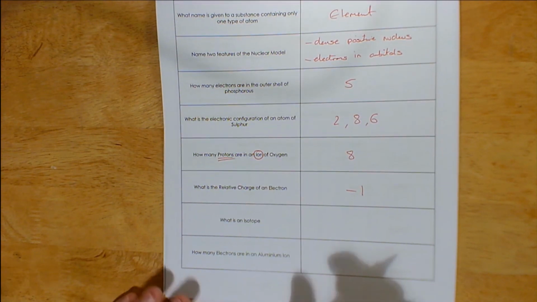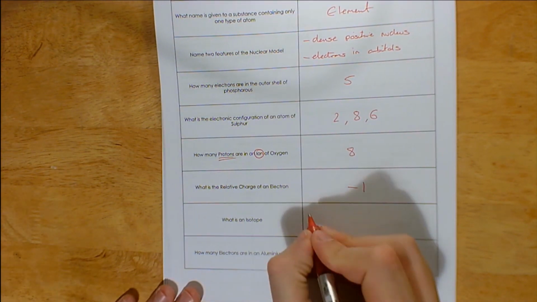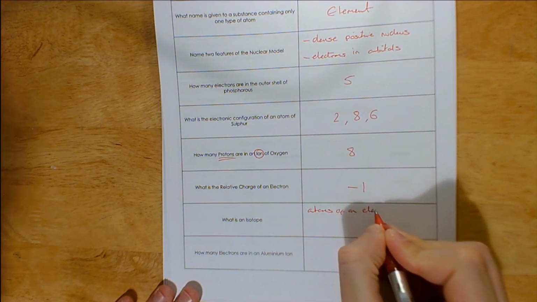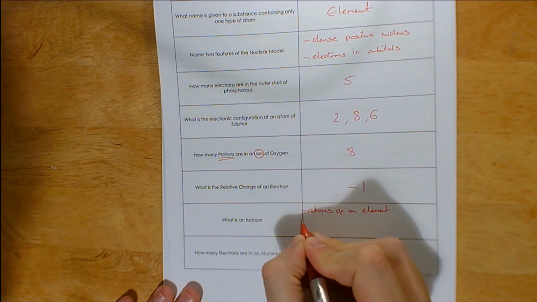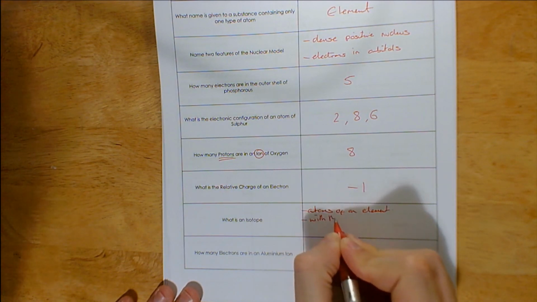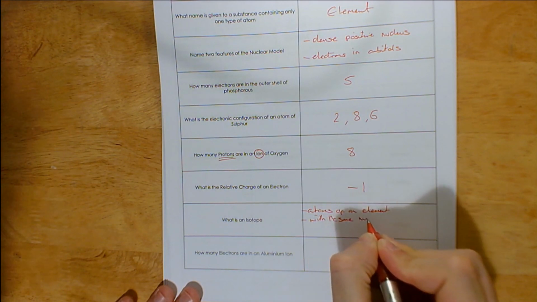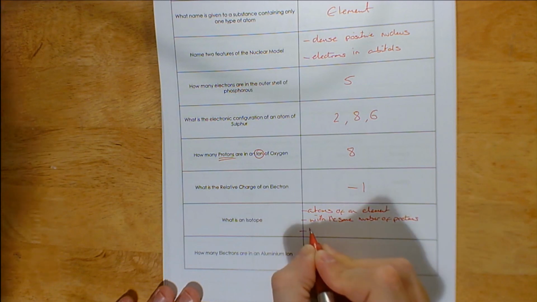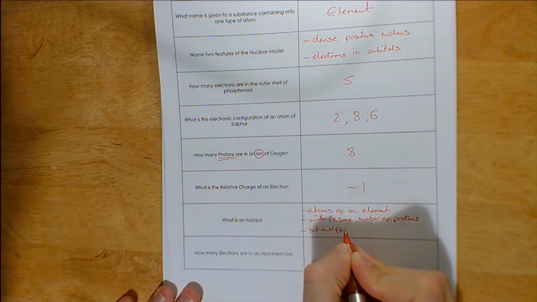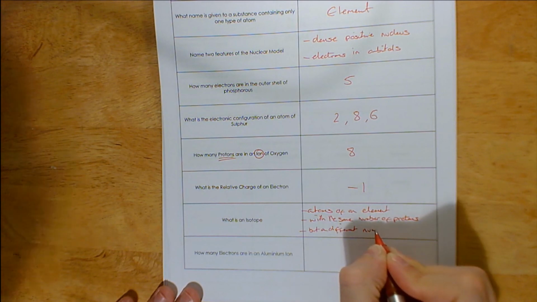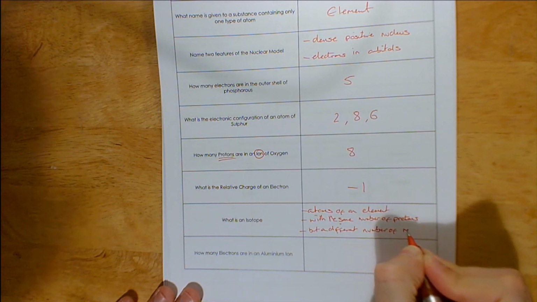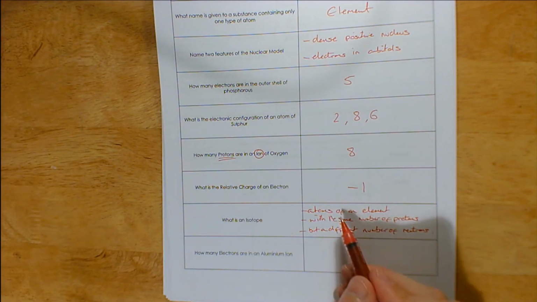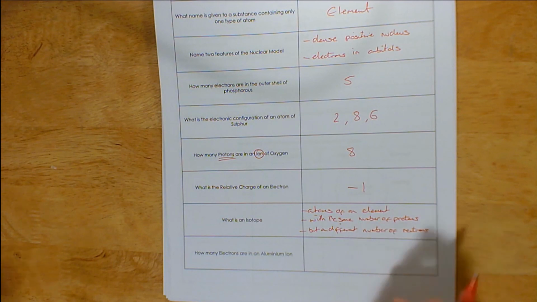What is an isotope? So this is a very specific definition. Make sure you've got this down. So they are atoms of an element with the same number of protons but a different number of neutrons. You need all three of those to get the mark. Atoms of an element with the same number of protons but a different number of neutrons.